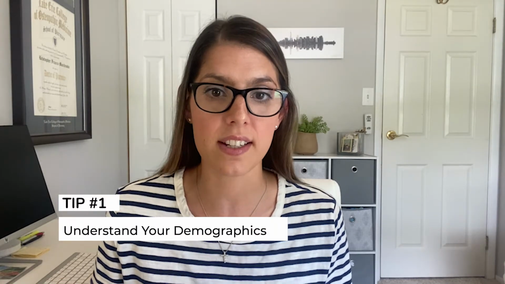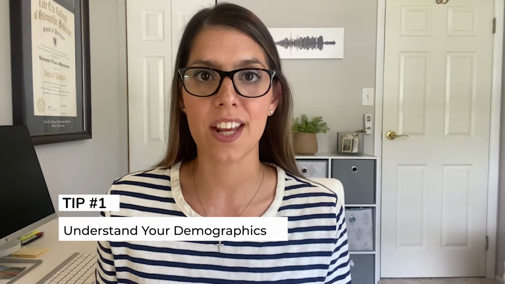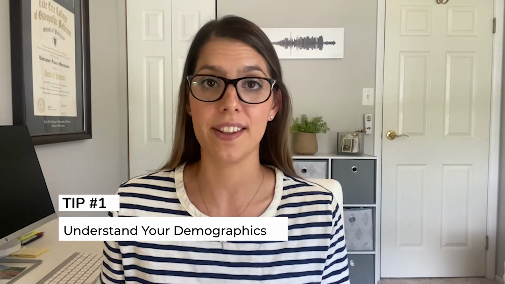The first tip that I have is to understand the demographics. So information is everywhere. There's more information on the internet than we could consume in our lifetime. So it can be overwhelming, but whenever you're on a mission to find something, it makes it easier to sift through all that information and content that lives on the internet.